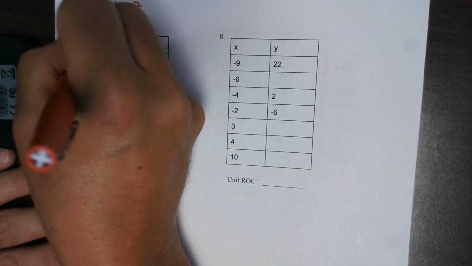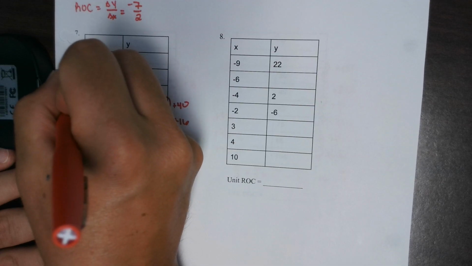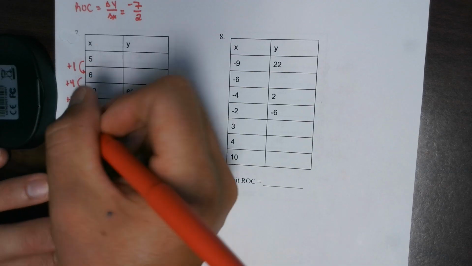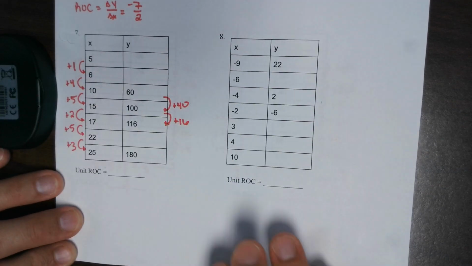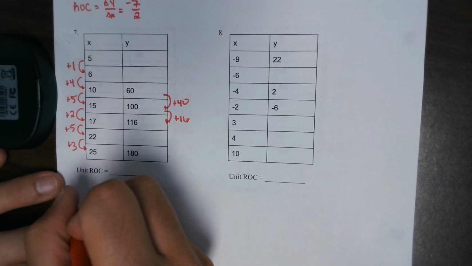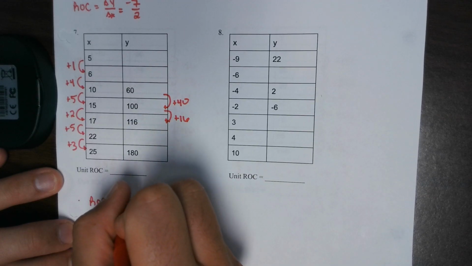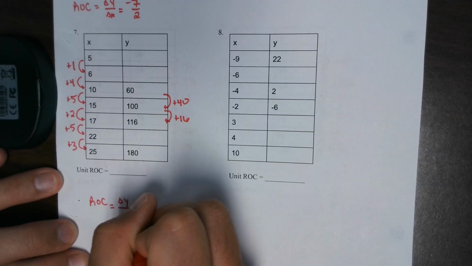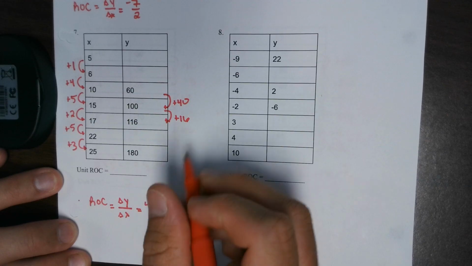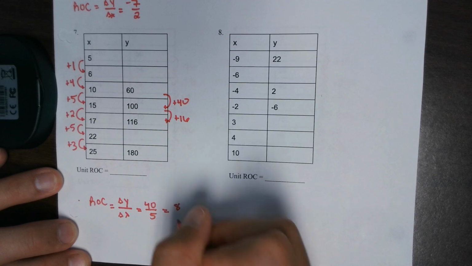So 5 to 6, add 1. 6 to 10, add 4. 10 to 15, add 5. Add 2, add 5. And then add 3. Okay, so using these values we have here, we know the rate of change, at least for one of them: if I take this change in y, which is 40, and its corresponding change in x being 5, we get 40 divided by 5, which is 8.